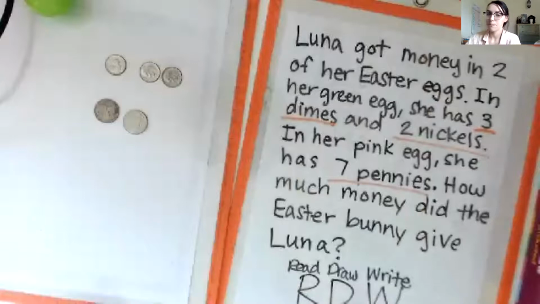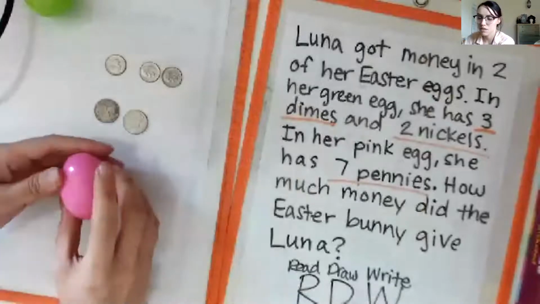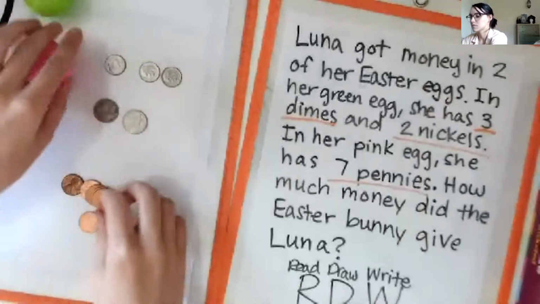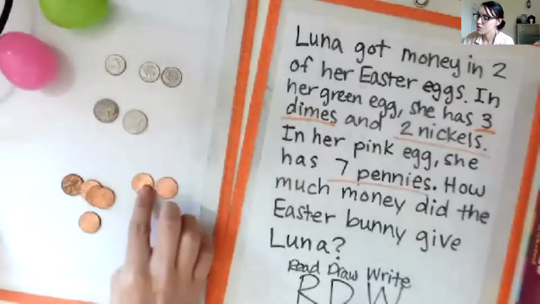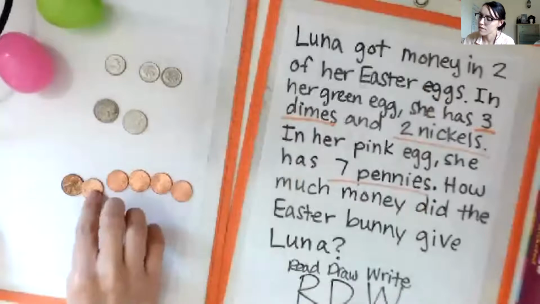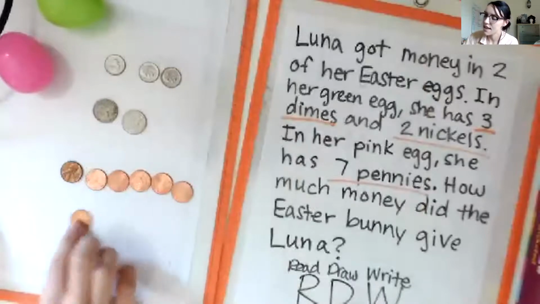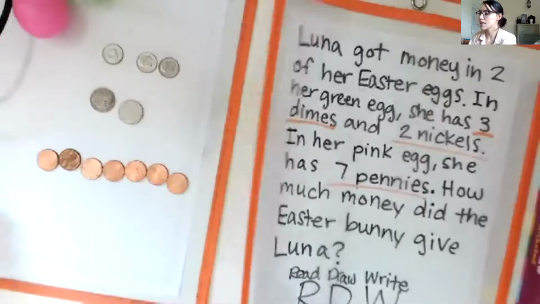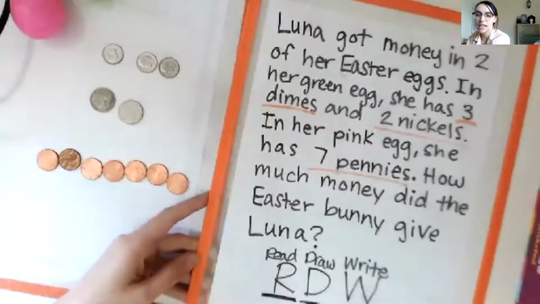In her pink Easter egg, Luna got 1, 2, 3, 4, 5, 6, 7 pennies. Now it's time for us to use the D in RDW. It's time for us to draw.